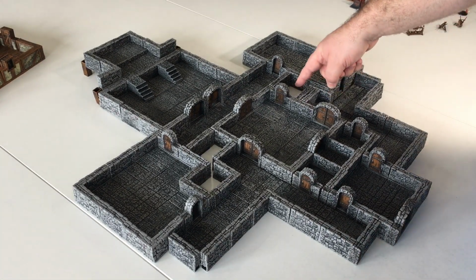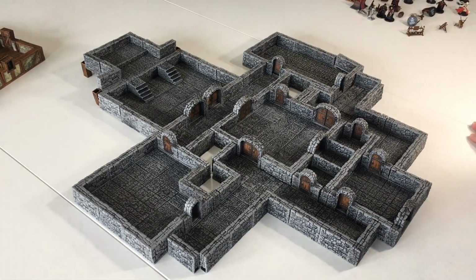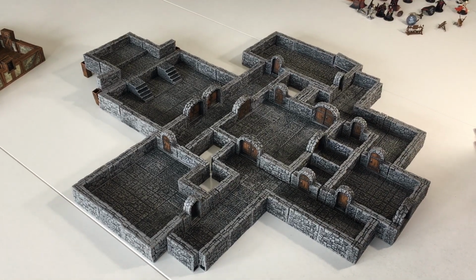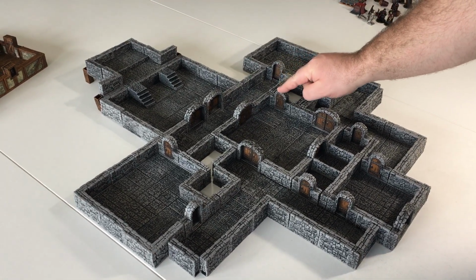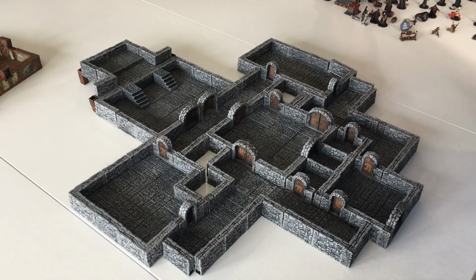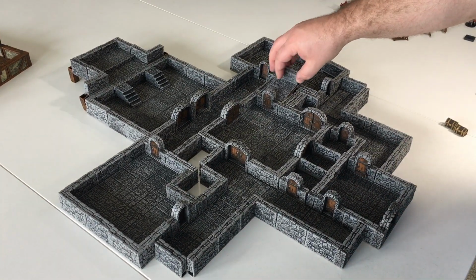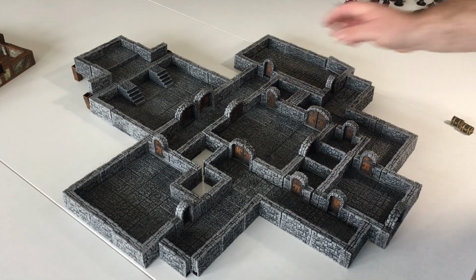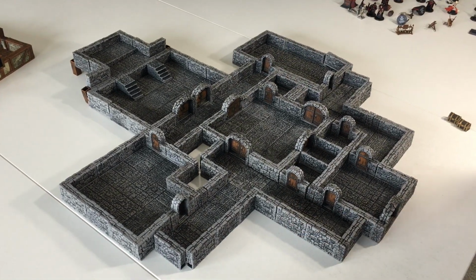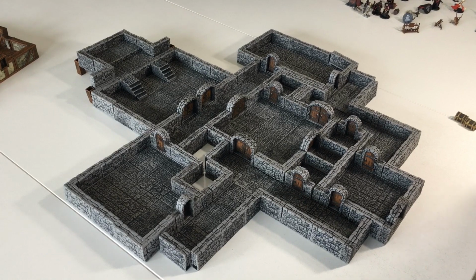When you look up here, I saw that I had another space that I could use, and I had the tiles, so I was like, why not? I replaced the wall with a door, built this little guy so you can drop him in there. Voila, that is how I built my dungeon.